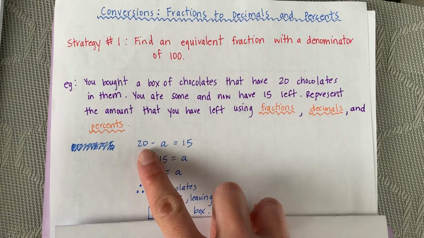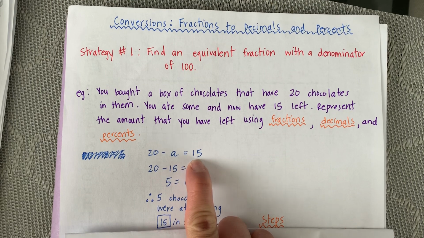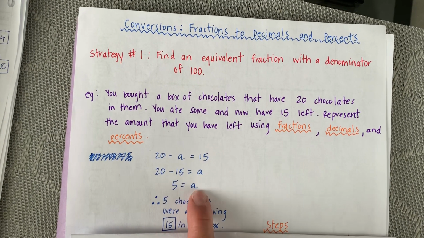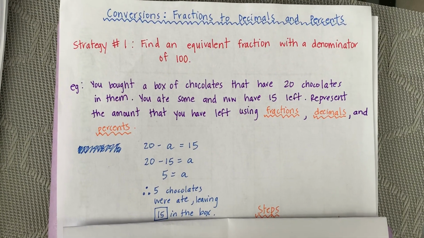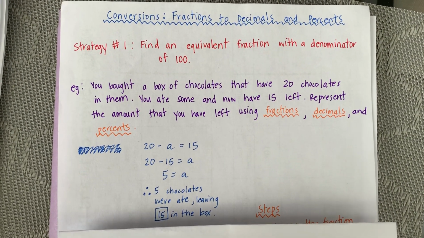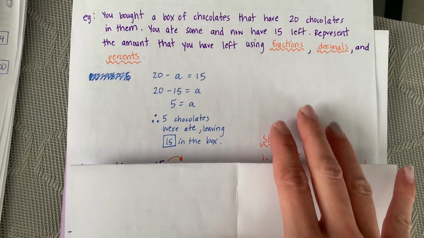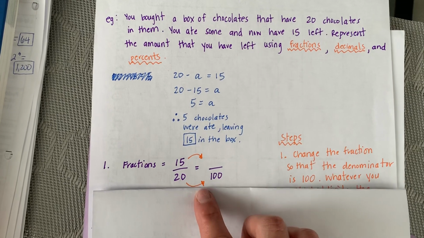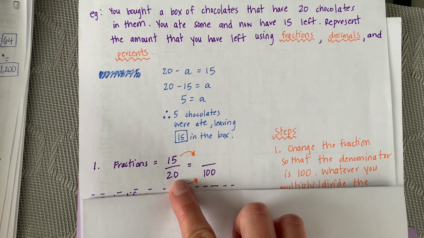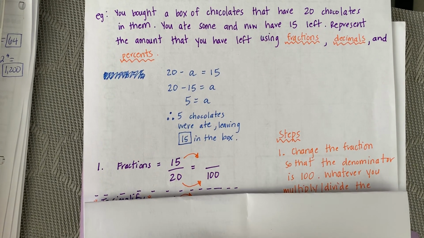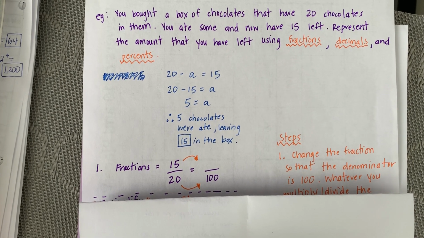So 20 chocolates to start with. A is representing the amount of chocolates that you ate, and you have 15 left. So once you figure that out, you can see that there are 5 chocolates that were eaten, leaving 15 in the box. So now that you know that, as a fraction, that would be represented as 15 over 20. So I have 15 chocolates left out of 20, which I had in total.